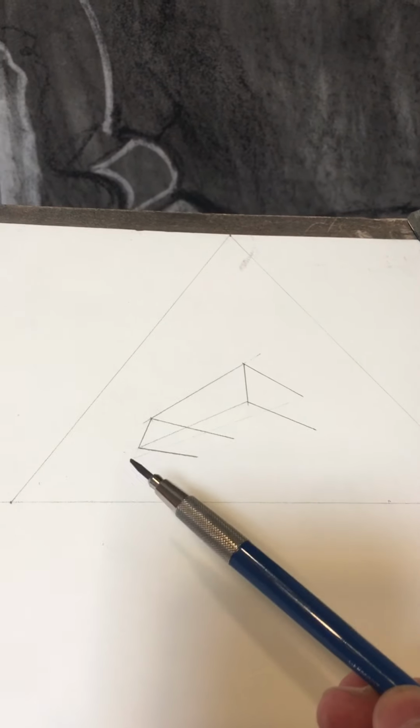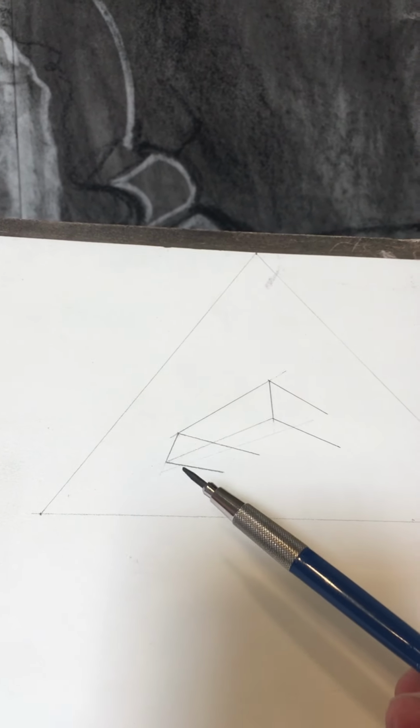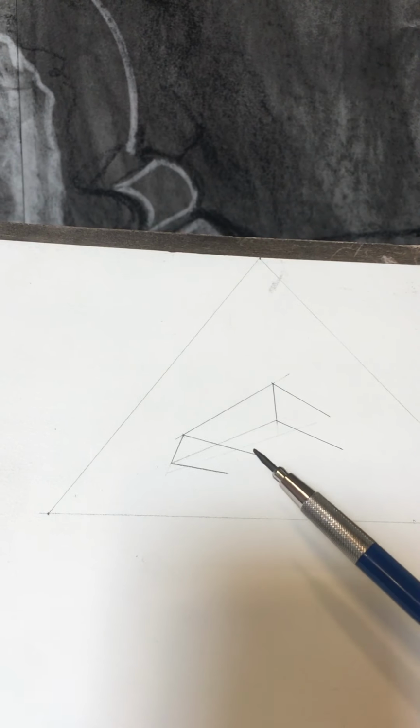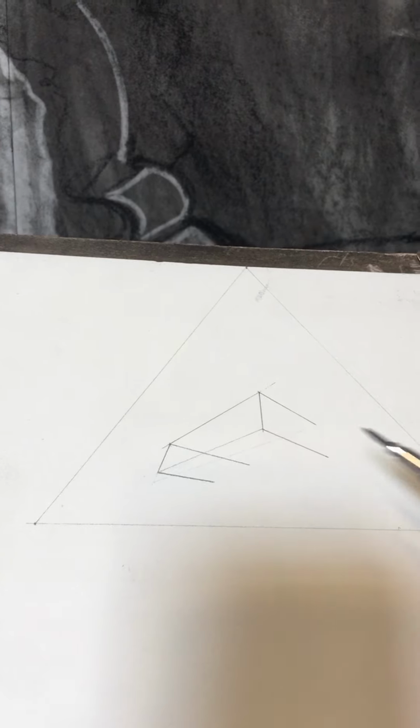where my box is. I actually started with this line and then drew up, and I thought, oh, that's a little too thick, too wide. So I narrowed it down a little bit. There's going to be some adjusting that has to happen here.